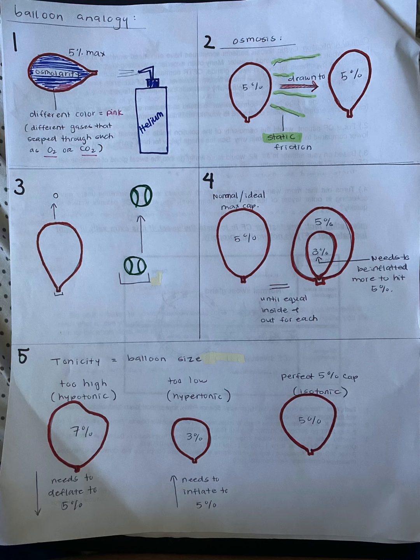And if it doesn't hit 5%, then we'll see it be smaller in comparison to other balloons that have reached that optimum capacity, also known as osmotic equilibrium. And secondly, we would need to know whether we're dealing with helium itself or a tennis ball. Once that's figured out and we know what's trying to go inside the balloon, we can determine whether said particles can cross into the cell or not. Once knowing these two things, we can move forward.